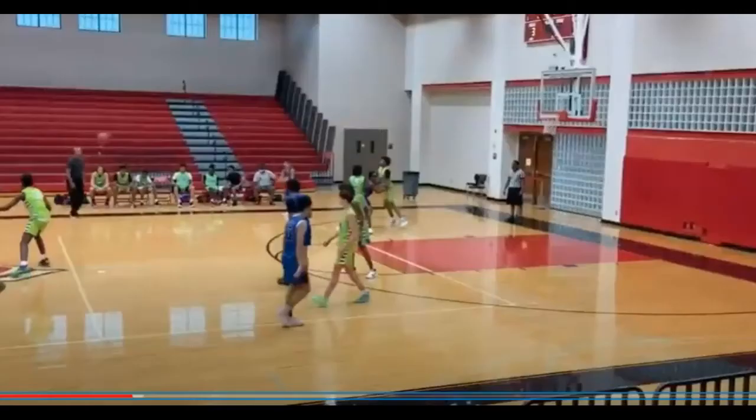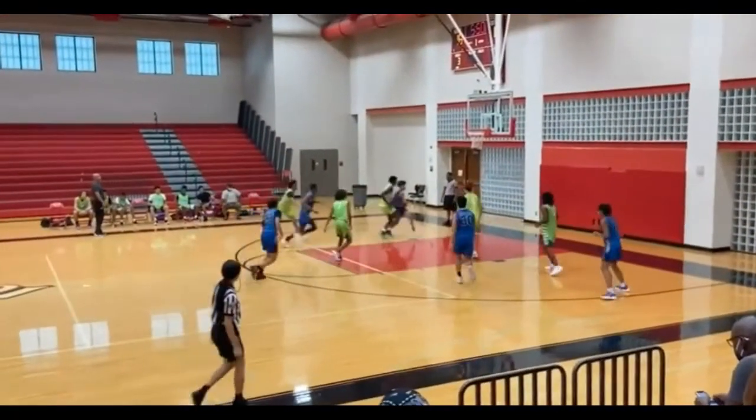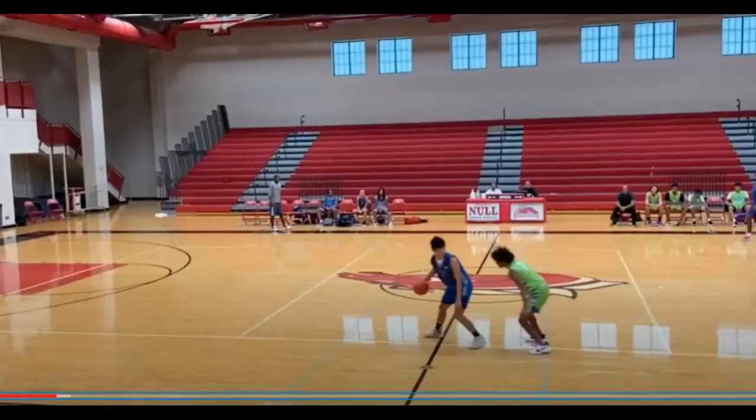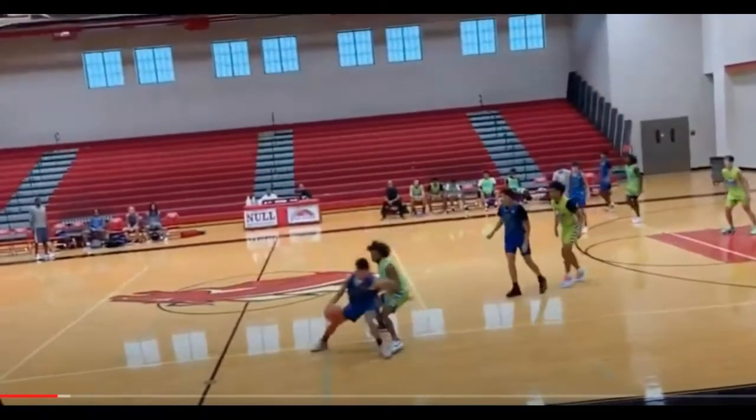Good reject. All the action prior, but we get the ball here. He overplays it. We reject. We get to the hole. All right, and sometimes you got to reject off the bounce just to keep the defender honest. You don't want him to know you're going to come off the screen every time.